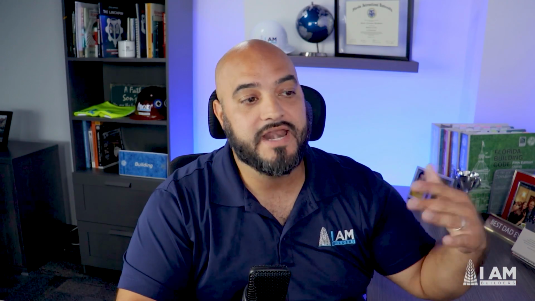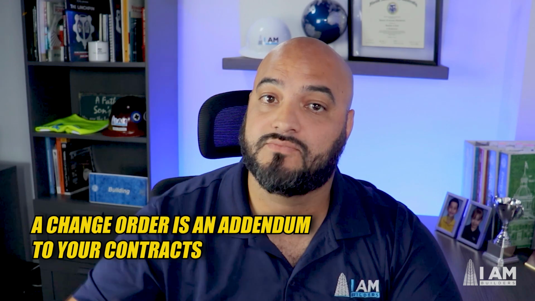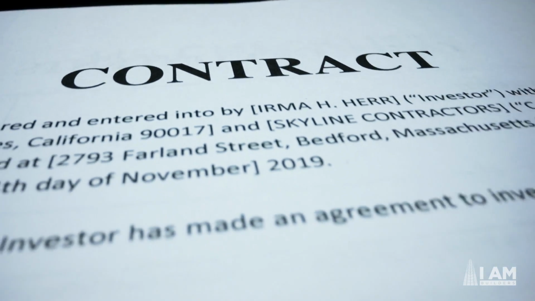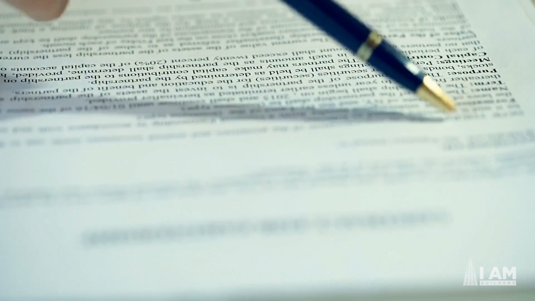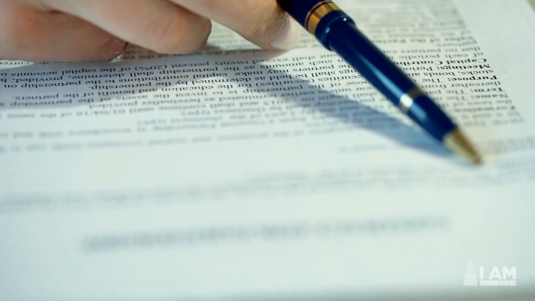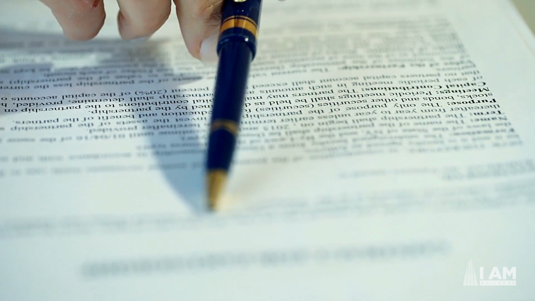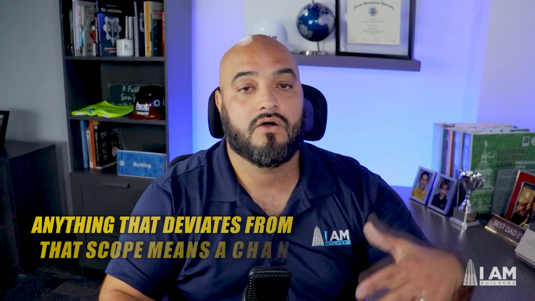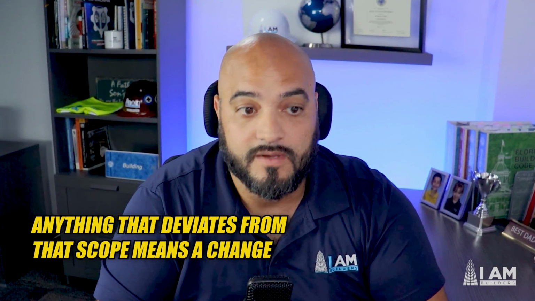So let's recap. What is a change order? A change order is an addendum to your contract. Whenever a client issues you a contract, there's typically going to be a scope of work. There's scope of work, schedules, a bunch of details and terms and conditions, and the majority of where change orders come from are going to be from the exhibit that has the scopes of work. And anything that deviates from that scope means a change. It could be a change of cost, a change of schedule, a change of material, anything like that.